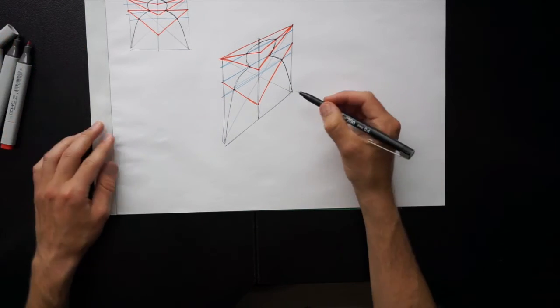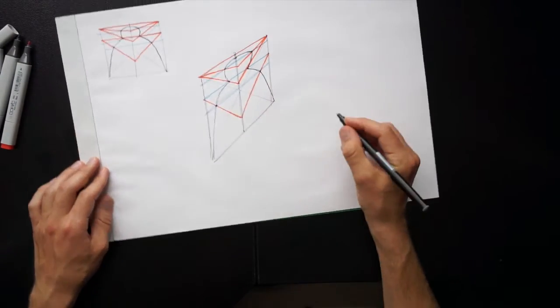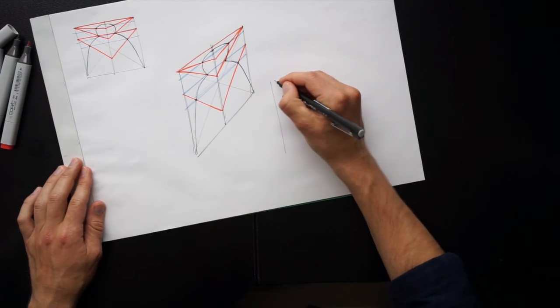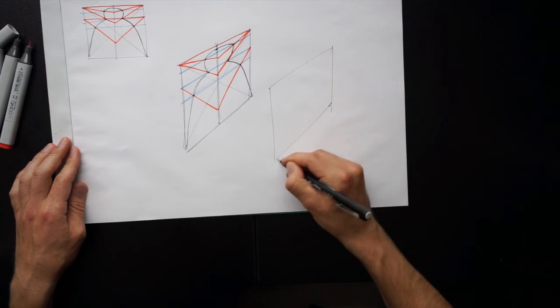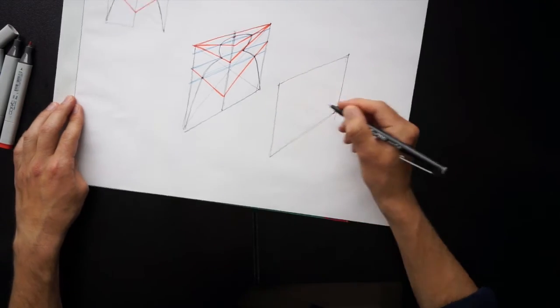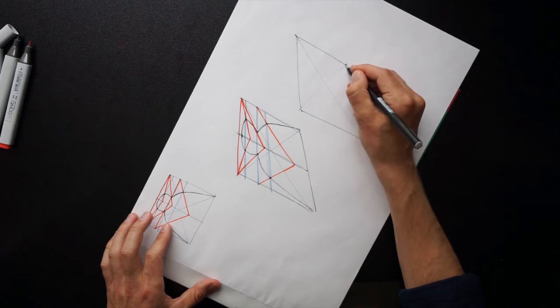And you can try this with a range of graphics. This one touches the outside, but say you have a graphic, we'll just try another one now. So again, find the center line.